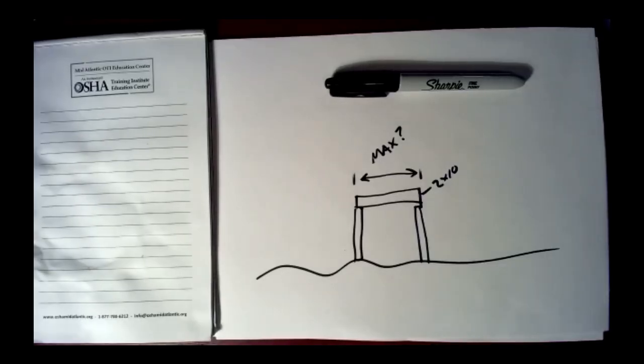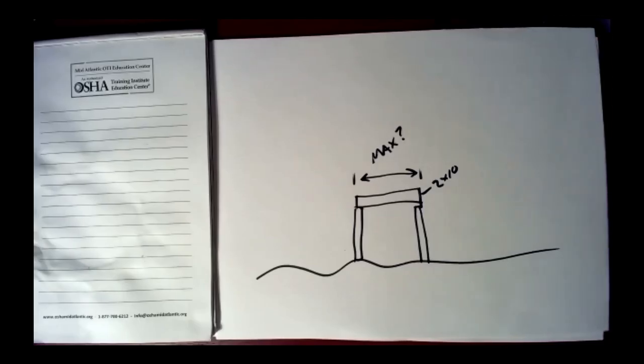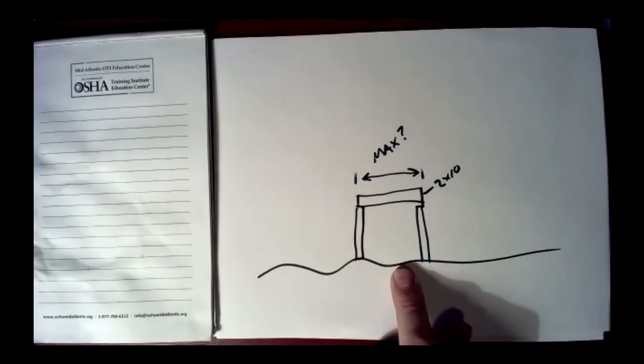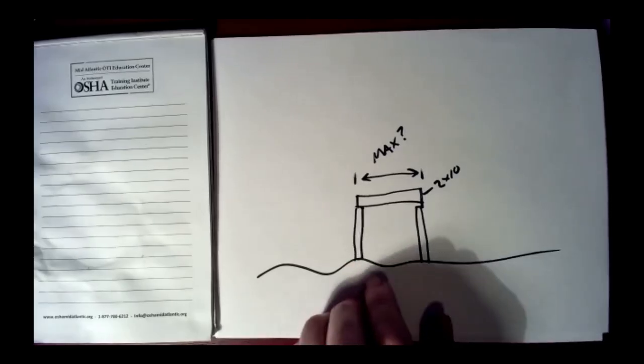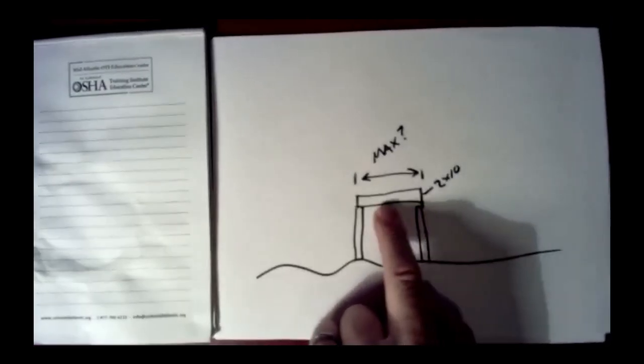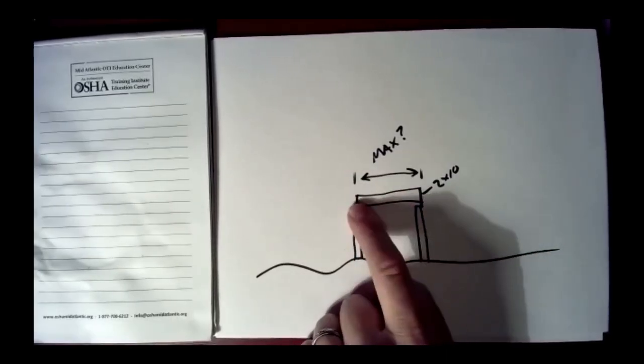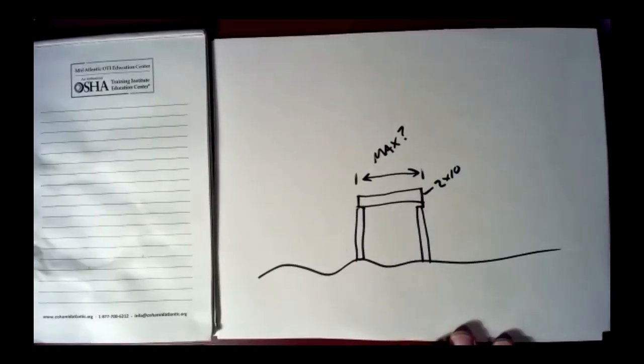So this is me with my little drawing of a house that's in construction. It's rather silly of me not to build my house on flat ground, but here I did it. And so I've got two walls that I built, and now I've got a bit of lumber that I've started building on the top of those walls.